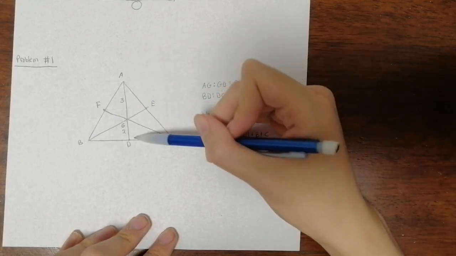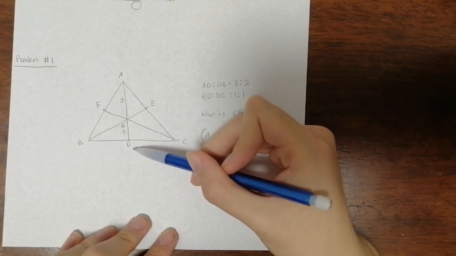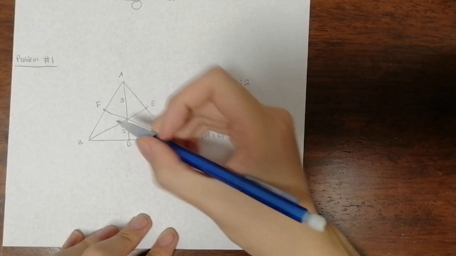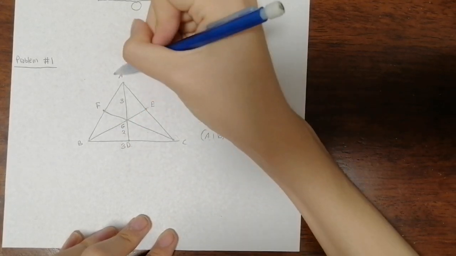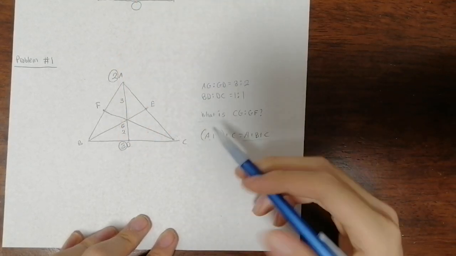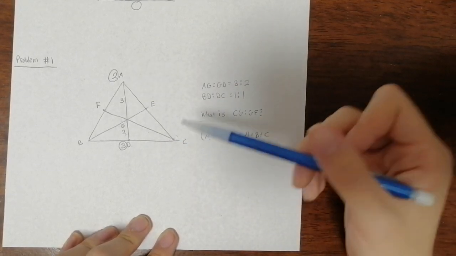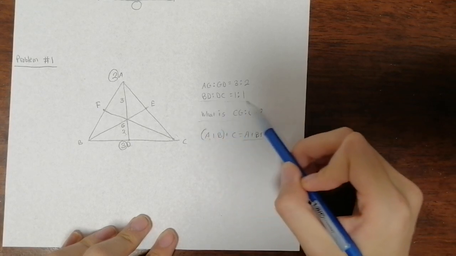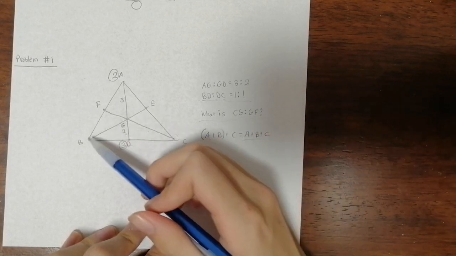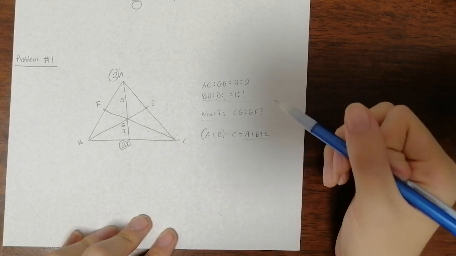So AG to GD is 3 to 2. So if we were to assign masses to these points A and D, well, D would have to have a mass of 3, and A would have to have a mass of 2, because 3 times 2 is 6, 2 times 3 is 6. Now let's use this information here. BD to DC is 1 to 1. What does this mean? Well, this means that B and C must have an equal mass.